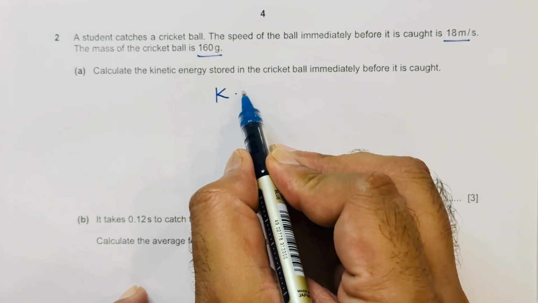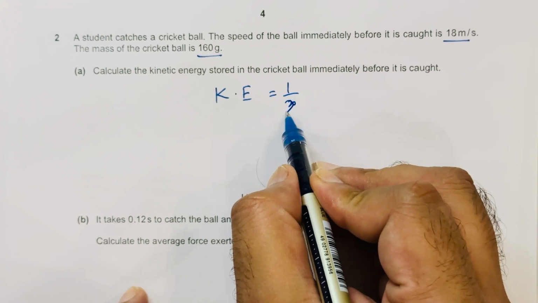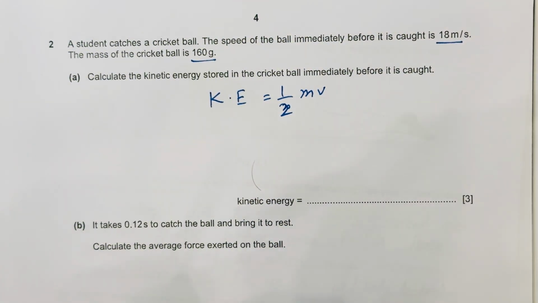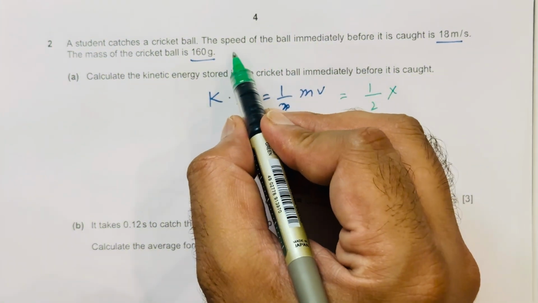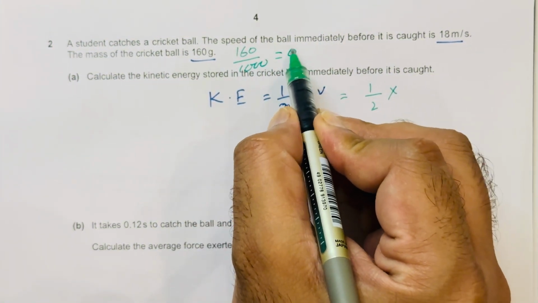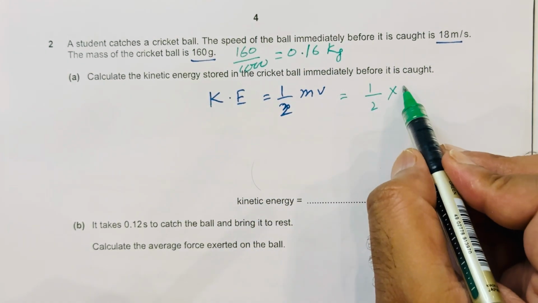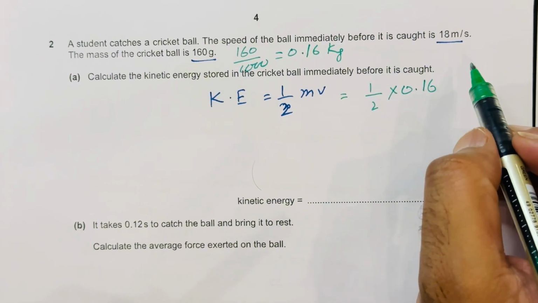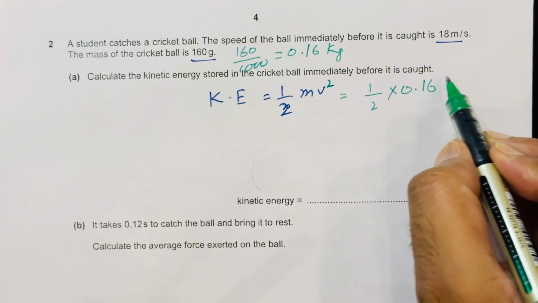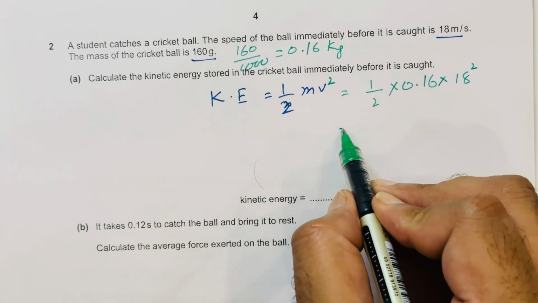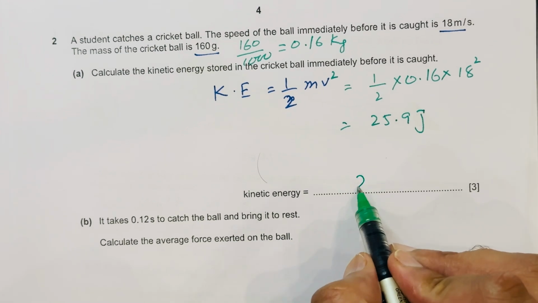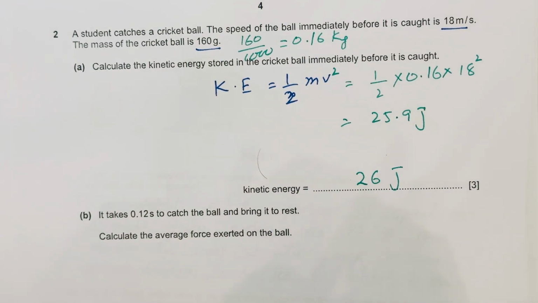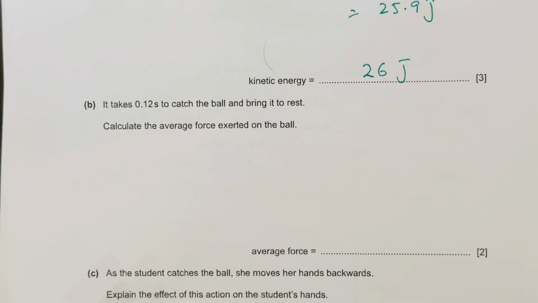The formula for the kinetic energy we're going to use is 1/2 mv squared. We are provided with mass as well as velocity. 1/2, and the mass is 160 grams. We're going to divide it by 1000, so the mass would be 0.16 kg. We write 0.16 here, and the speed is also given as 18, so 18 squared. After calculating it, the answer will be 25.9 joules. So we're going to write 26 joules to 2 significant figures. This is how we have calculated the kinetic energy and given our answer to 2 significant figures.